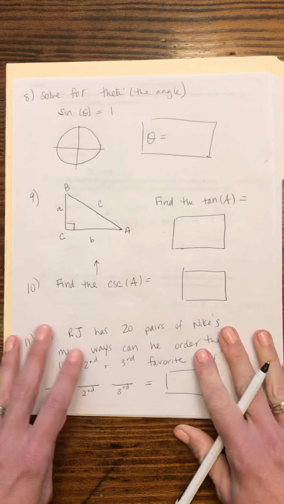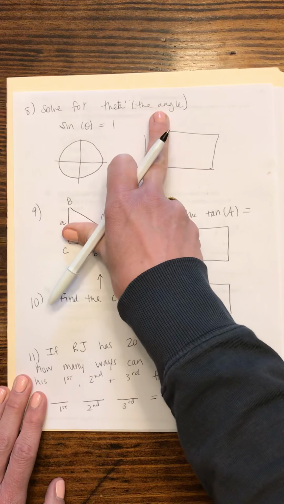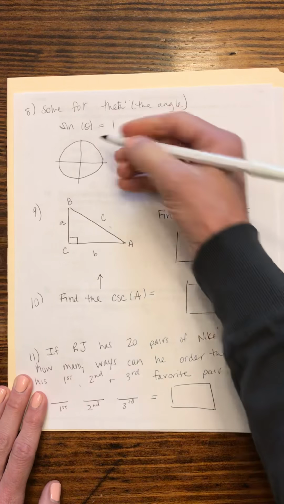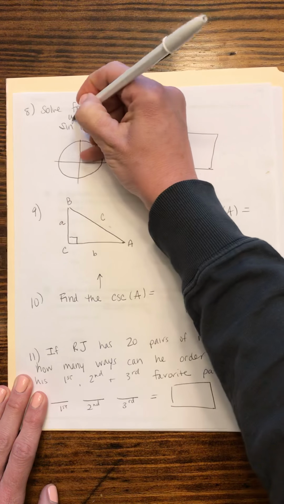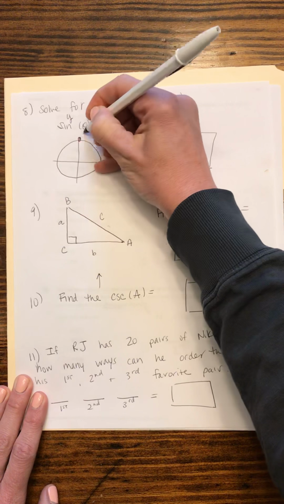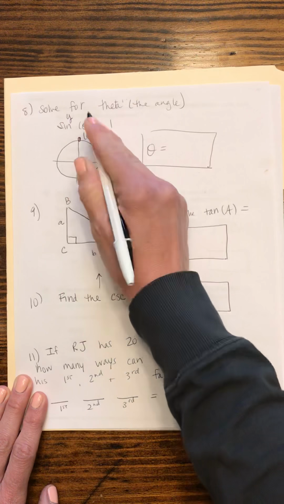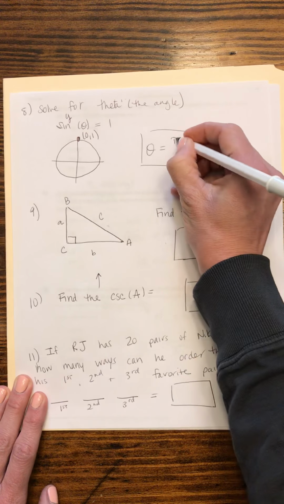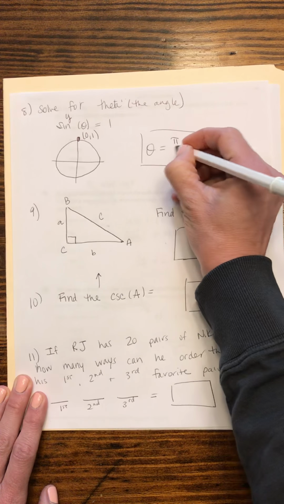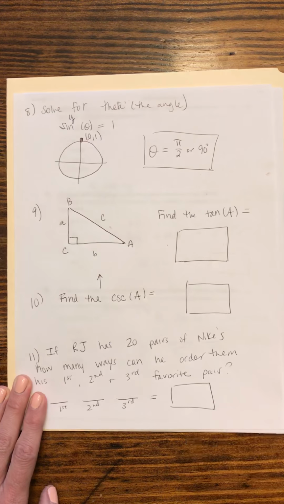As we move on to number 8, solve for theta, solve for the angle. Where does sine of theta equal 1? We know sine again is the y value in the unit circle, up here at 90 degrees, or in radians at pi over 2, the y value is 1. And I'm not sure if this one was degrees or radians, so there's both.